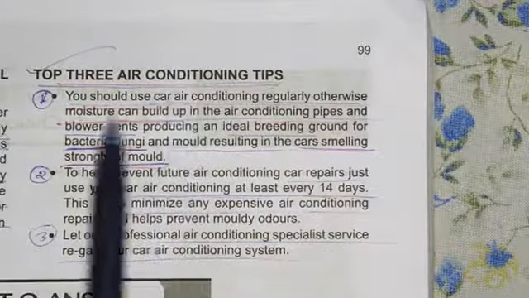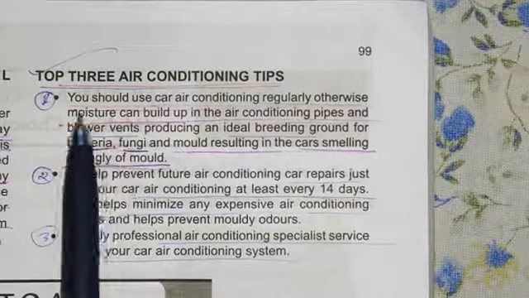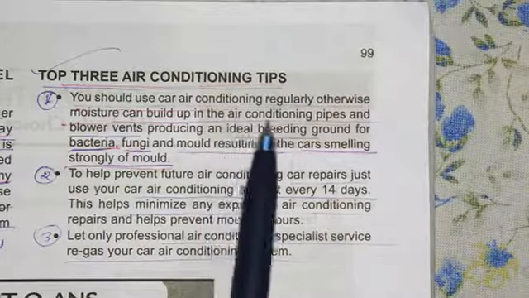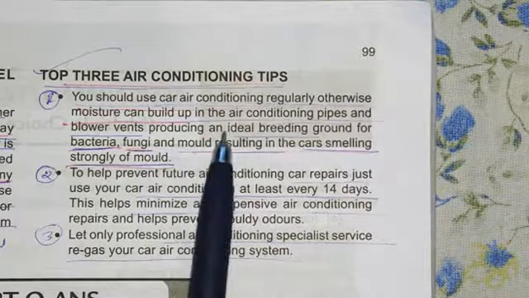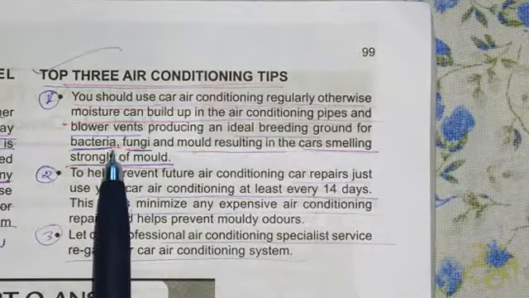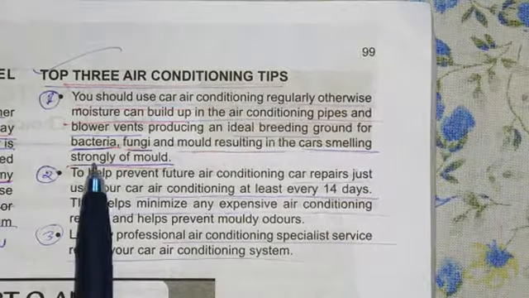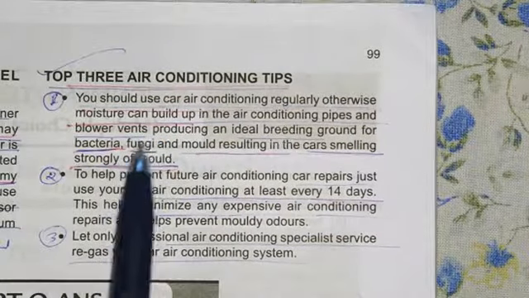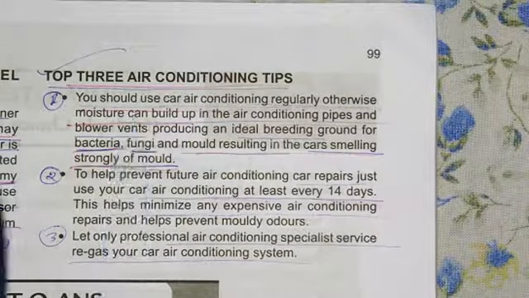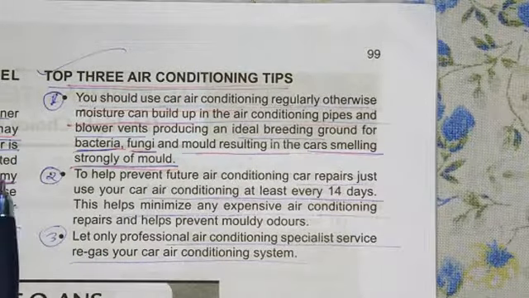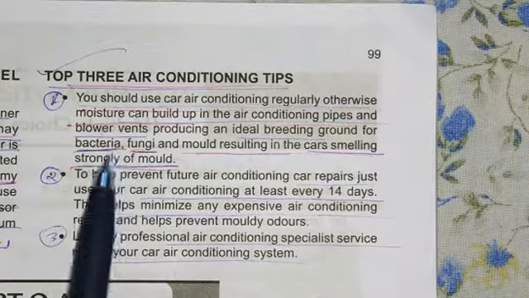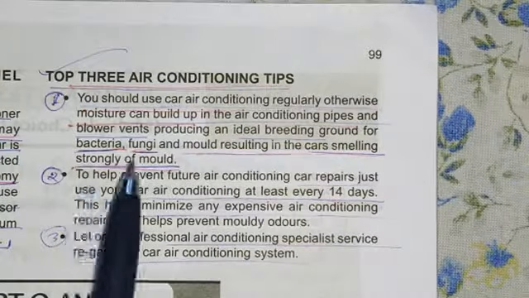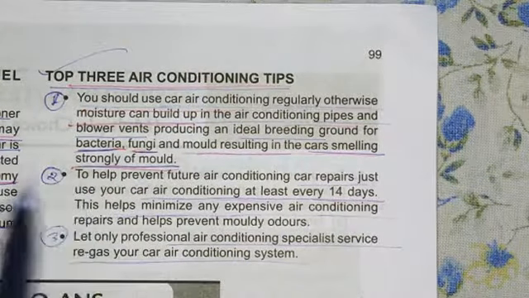For car air conditioning, the top 3 tips are also given here. You should use your car air conditioning regularly, otherwise moisture can build up in the air conditioning pipes and vents, producing an ideal breeding ground for bacteria, fungi and mold, resulting in the car smelling strongly of mold. So if there is no use of AC, that may cause the problem of bacteria, fungi and mold that smell bad inside the car, and that is also not good for health.